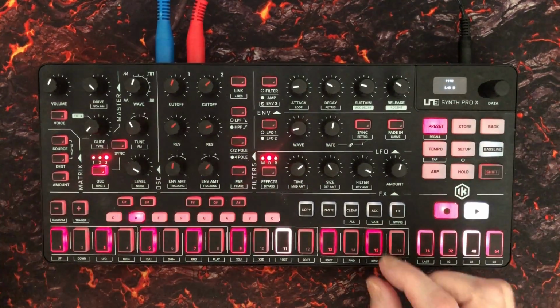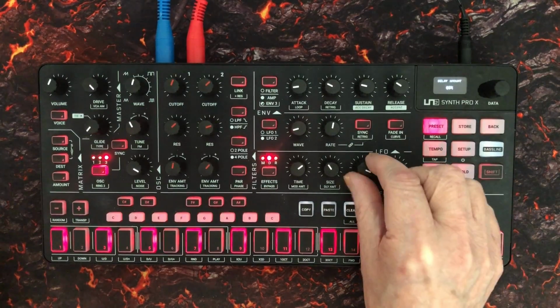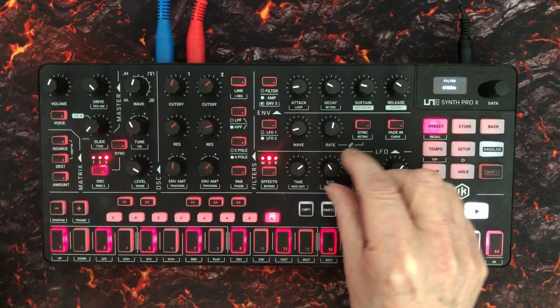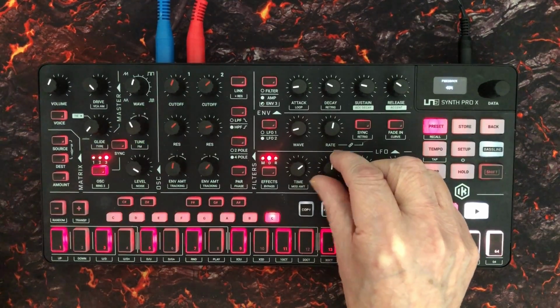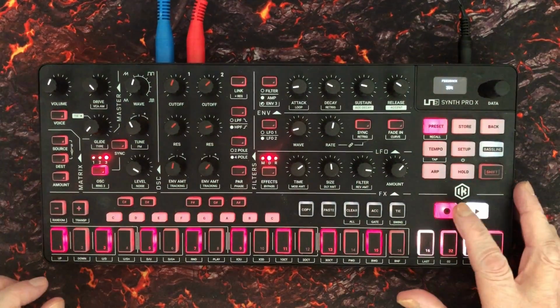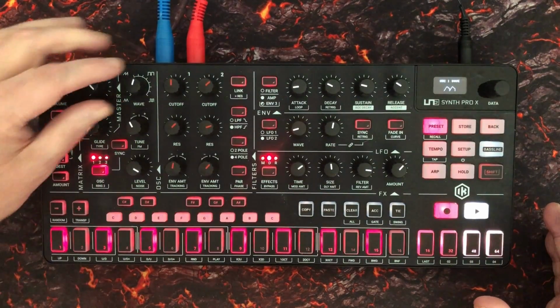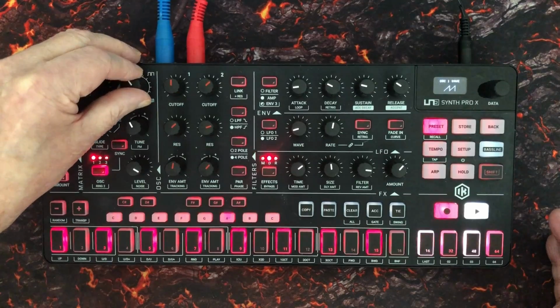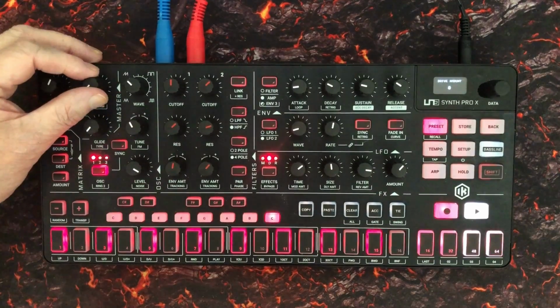One 8 dotted. Change the oscillator. Let's give it a bit of drive.